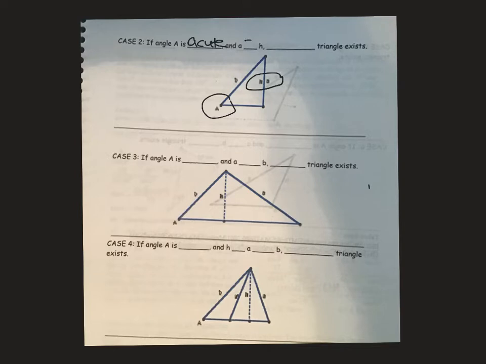They are the same, so they are equal. If the height and side A are the same length, you can only make one triangle. Let me fix that. You can only make one triangle. It's this one right triangle where A equals H, forming this 90-degree angle right there. Okay, let's go to case 3.